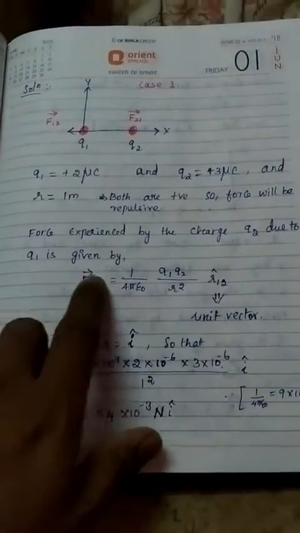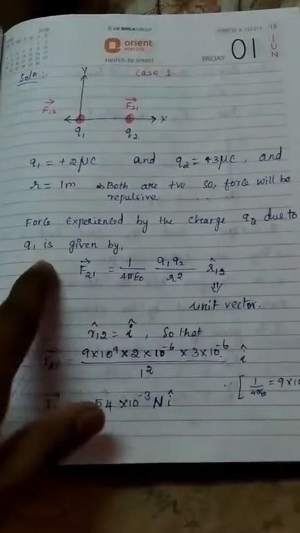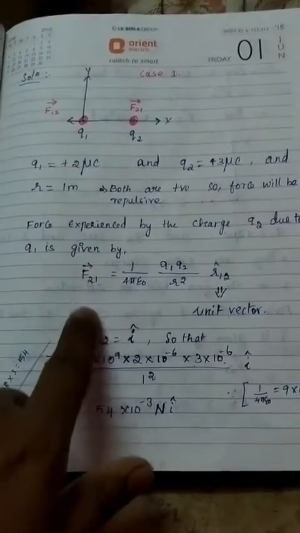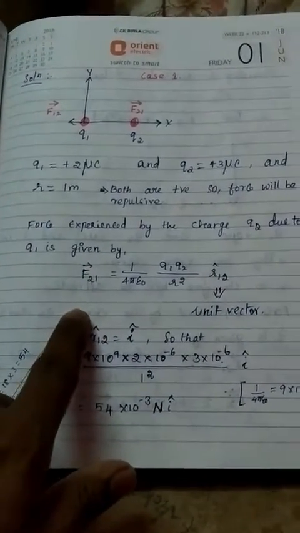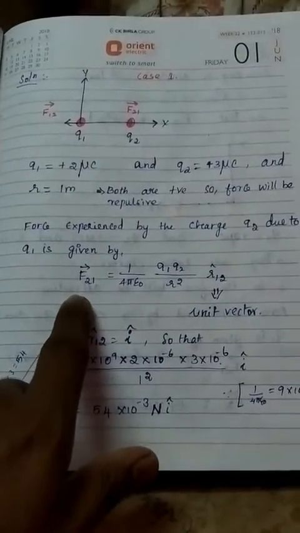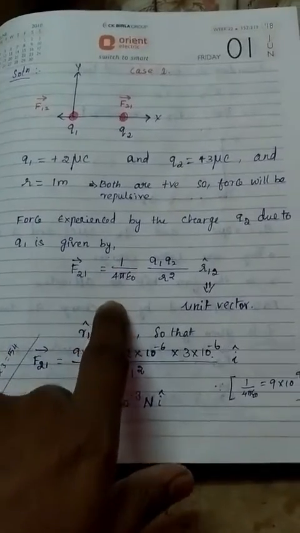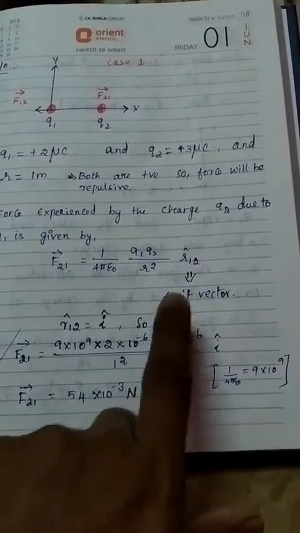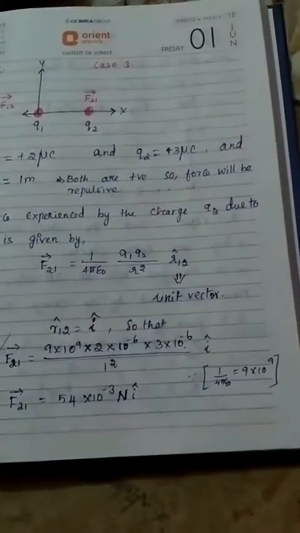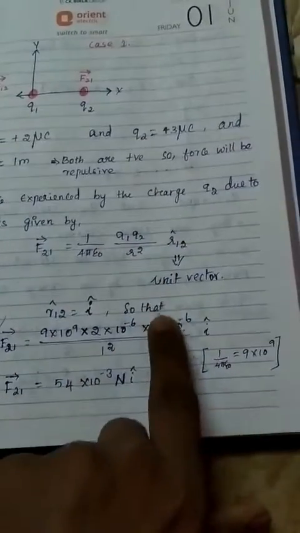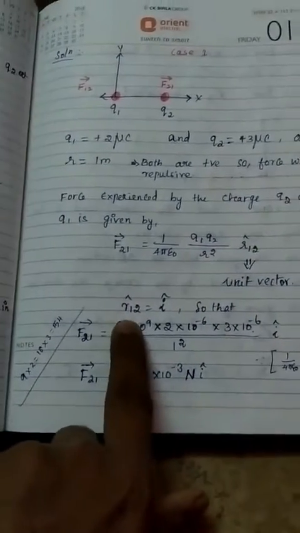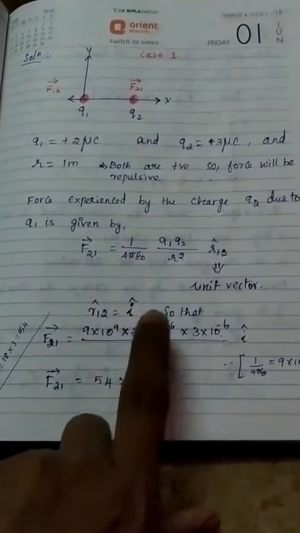The force experienced by the charge Q2 due to Q1 is given by the formula F21. Force is a vector quantity, so F21 = 1/(4 pi epsilon naught) Q1 Q2 divided by r square, times r12 vector. The r12 vector is a unit vector, equal to the i vector.